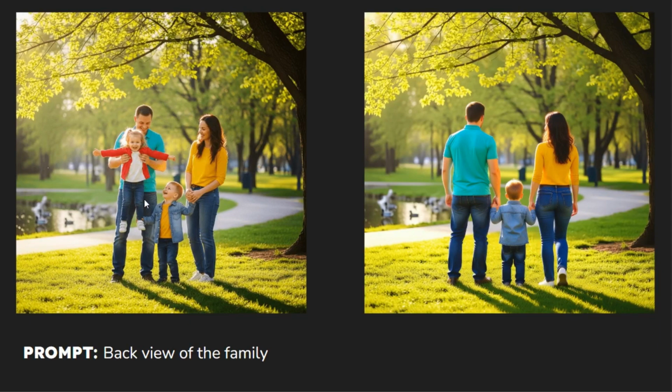I wanted to see the back view if the camera was behind them. So I gave it a very simple prompt, just said back view of the family, and this is what it gave. So you can see a lot of details here. First of all, we can see this child in this one. Then the man was lifting the child here.